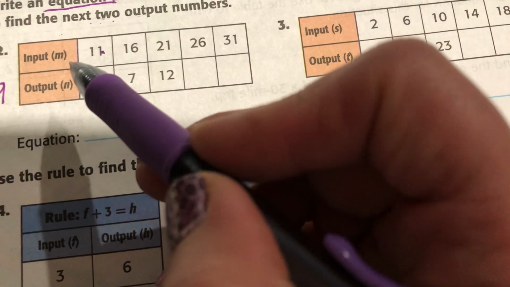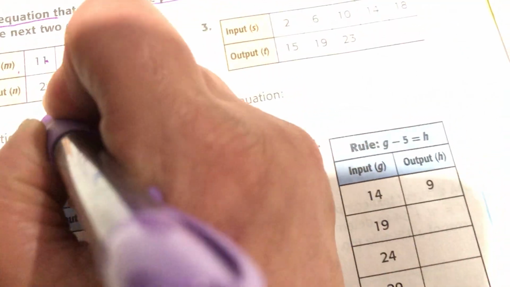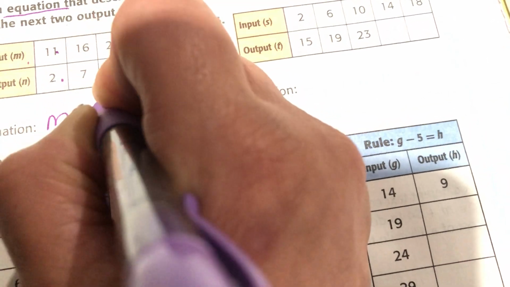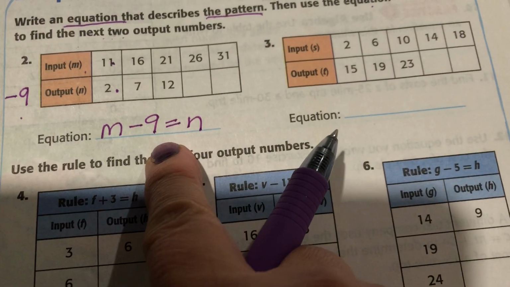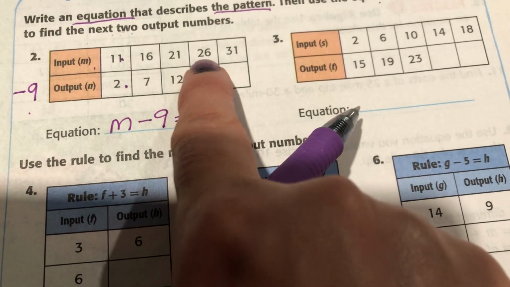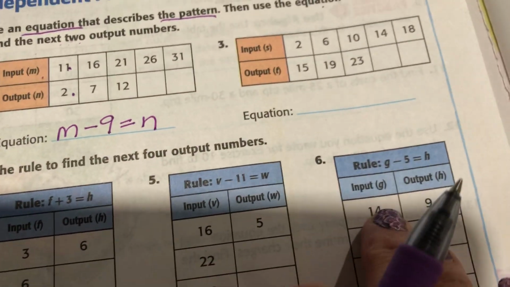Okay, so the equation here is, the input they're using is m, minus 9 equals n. That's the equation. So you're going to minus this by 9 to get these. Okay?